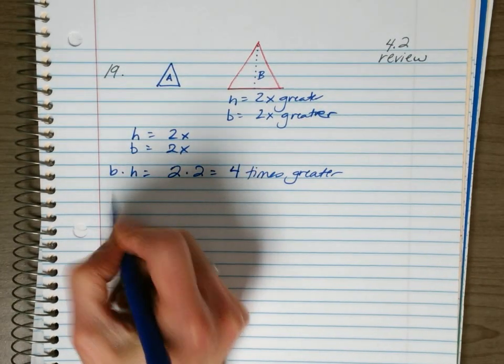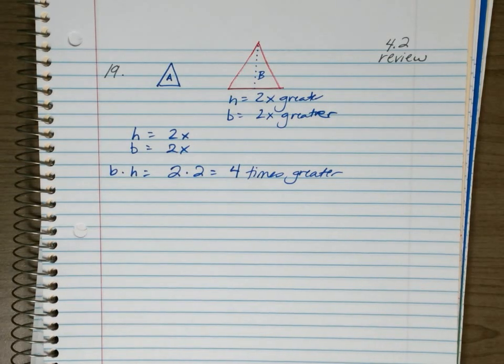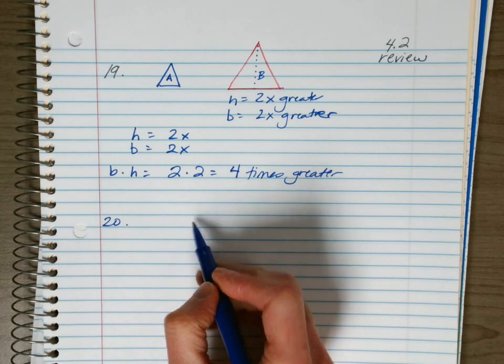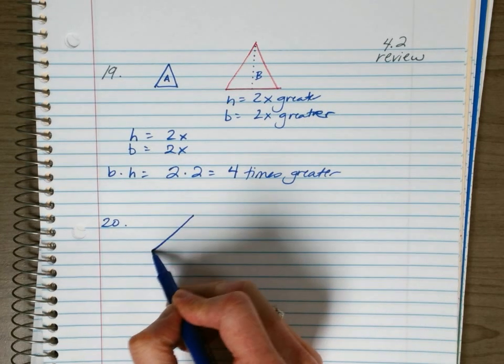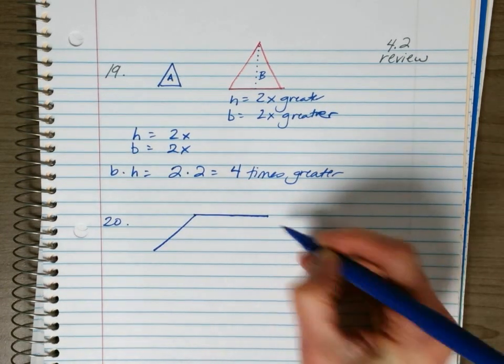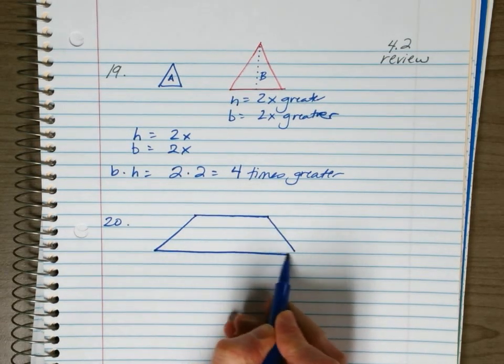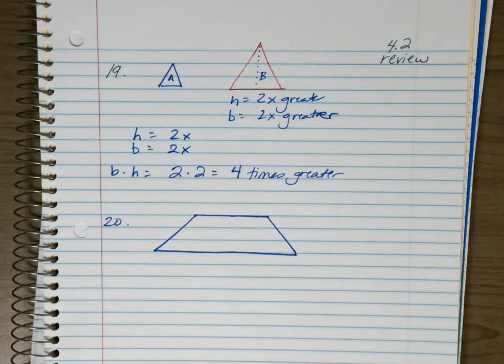Okay, and the other one that we are going to look at was number 20. So go ahead and draw this on your paper. We have this trapezoid here, and the fun thing about trapezoids is they're made up of a couple of already familiar shapes to us.